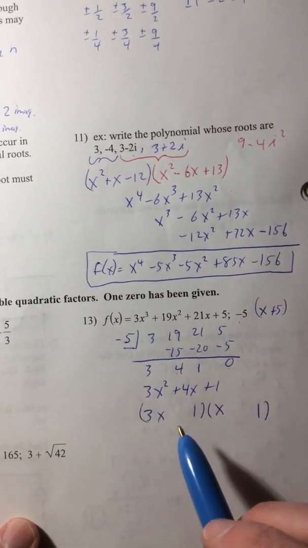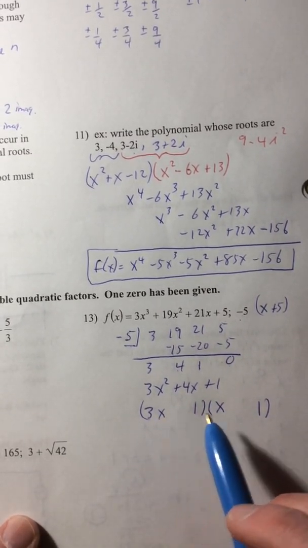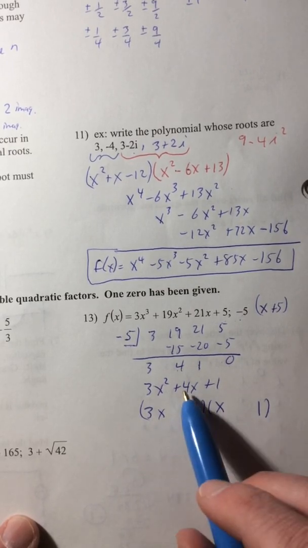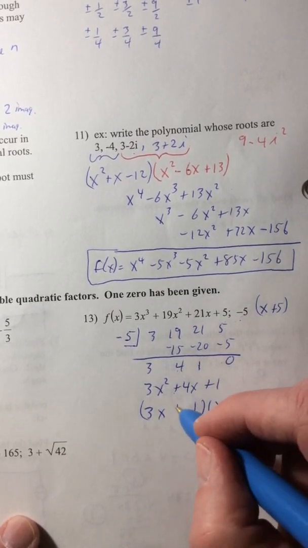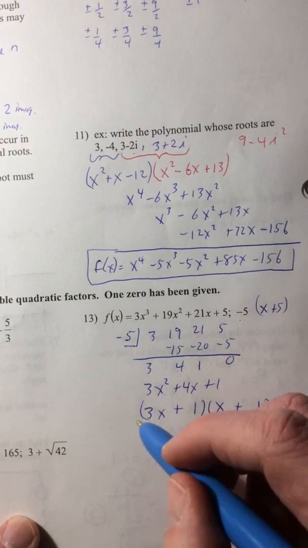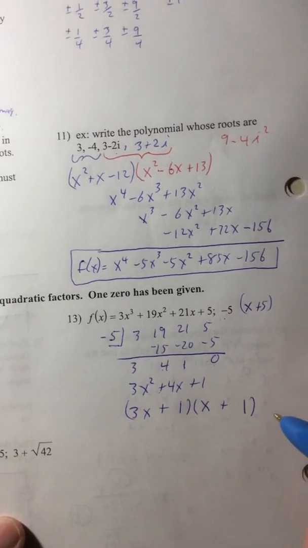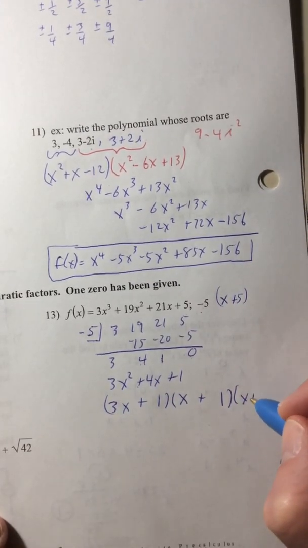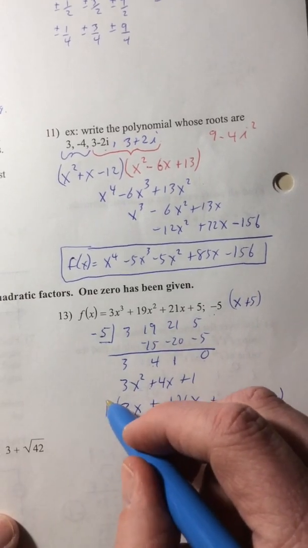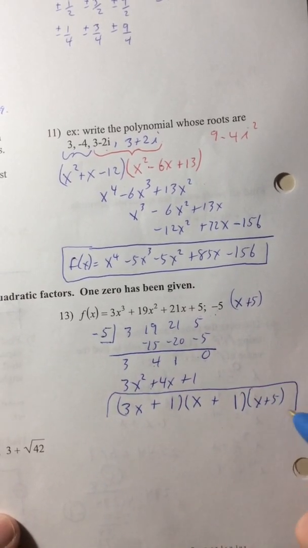and the only way to get 1 by multiplication is 1 times 1, using whole numbers anyway, or integers. And so now we just need to figure out which of these may be plus and minus, but since all of these things are positive, we just turn these into both positives. And then our other factor, of course, was x plus 5. So that is the complete factoring of that thing above right there.